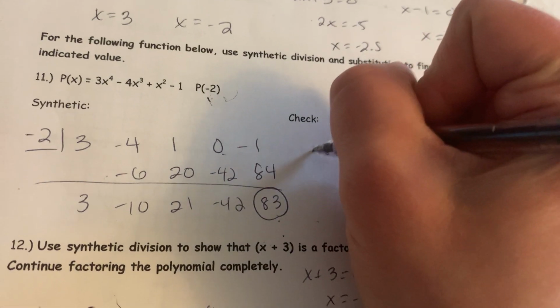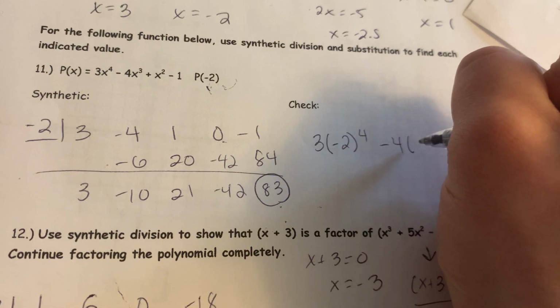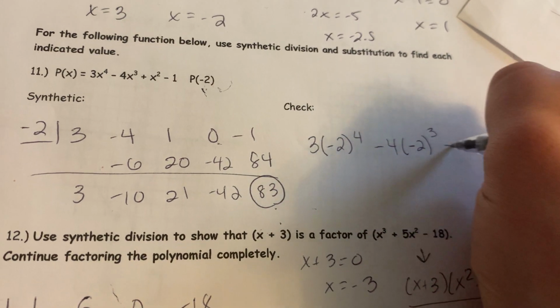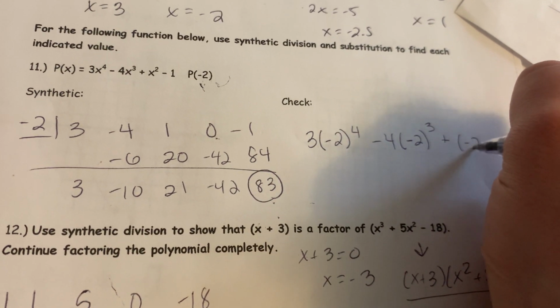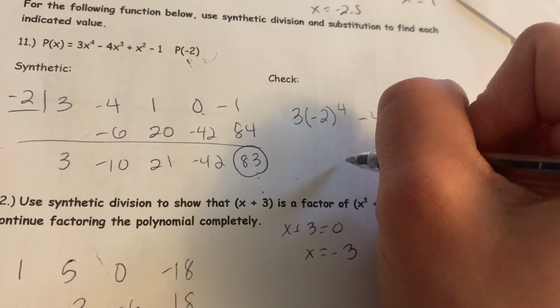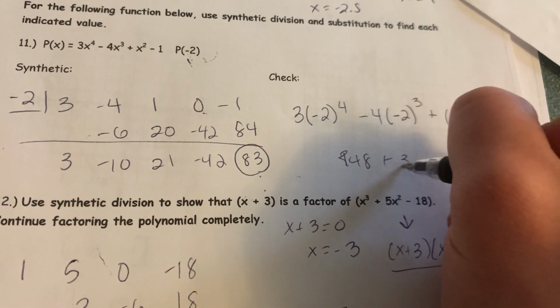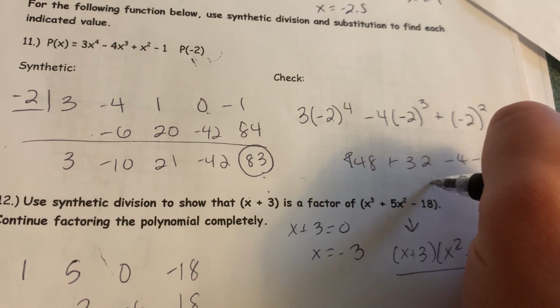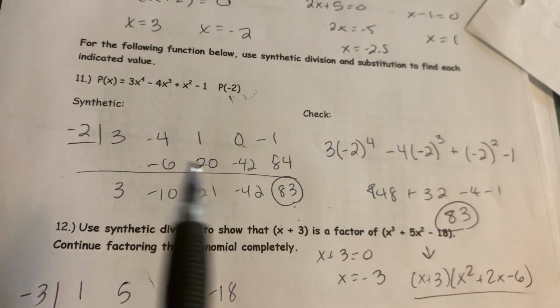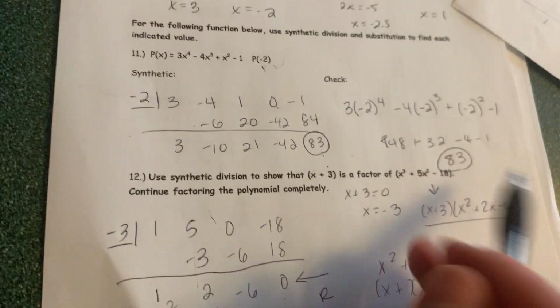So let's check. Let's actually substitute in -2 into this function. If you put this into your calculator or do it mental math or by hand, you will in fact get it reduced to 48 plus 32 minus 4 minus, oh, you'll get 83. So substitution and synthetic division are the same thing, okay?